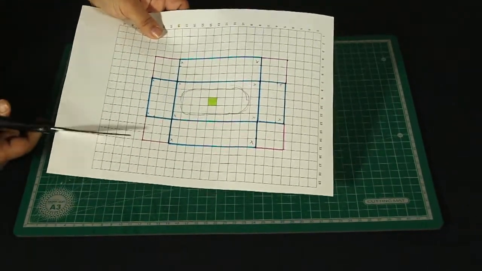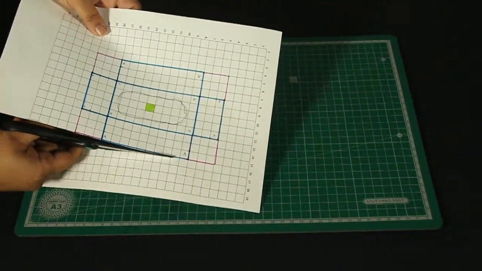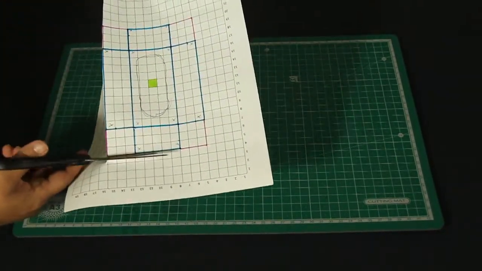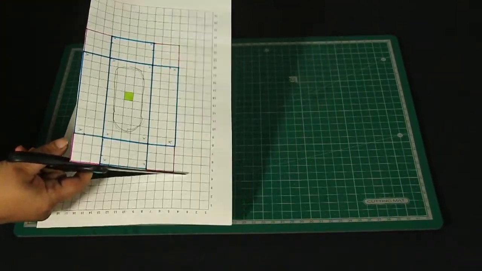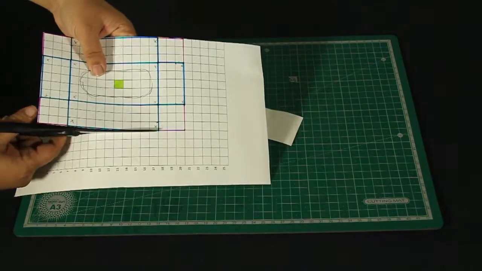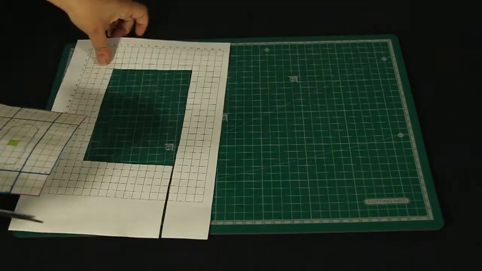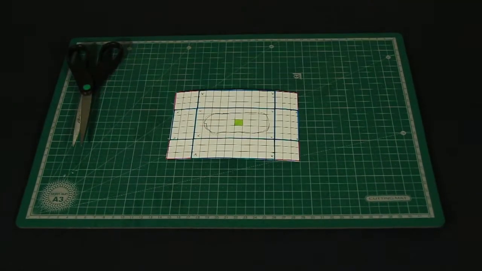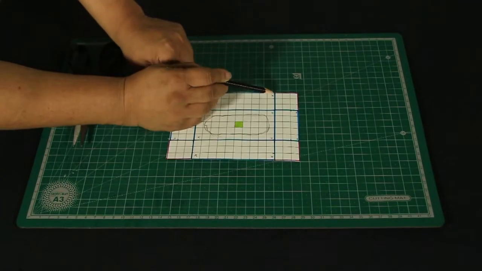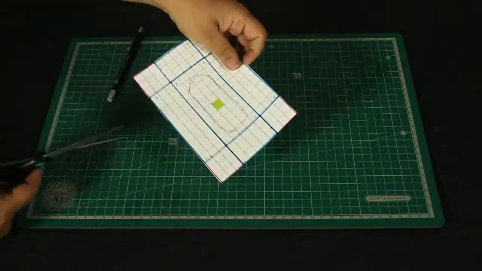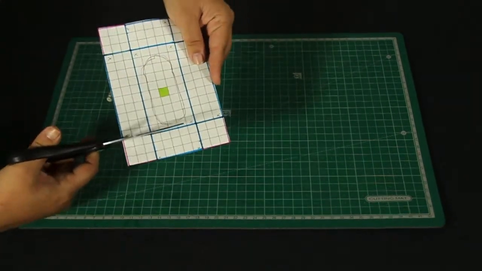Cut along the outer rectangle marked on the sheet. Cut on the new colored lines.